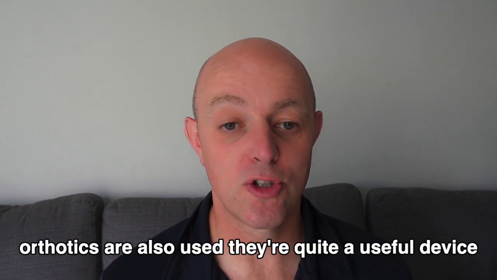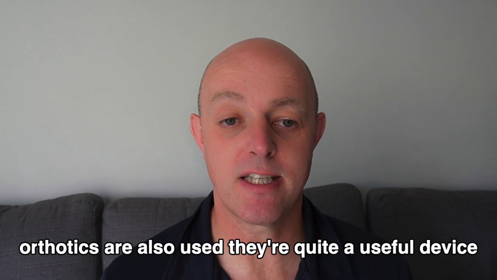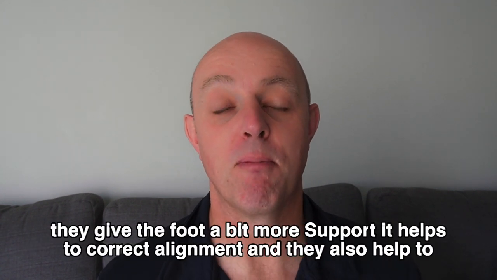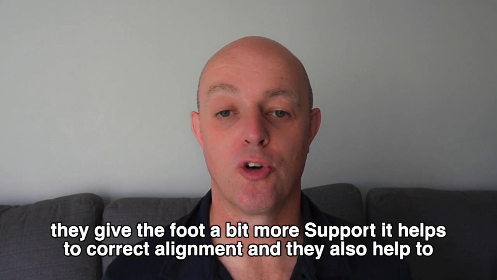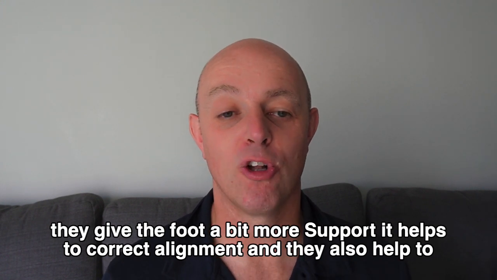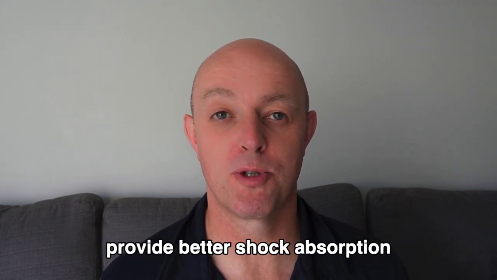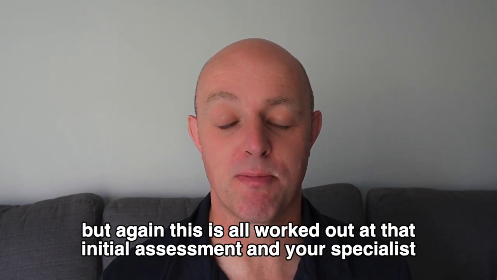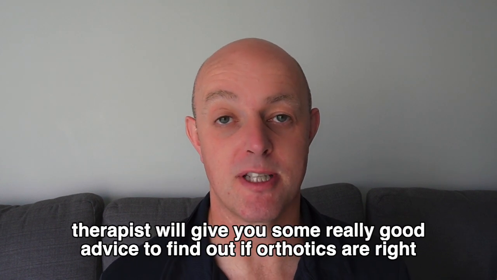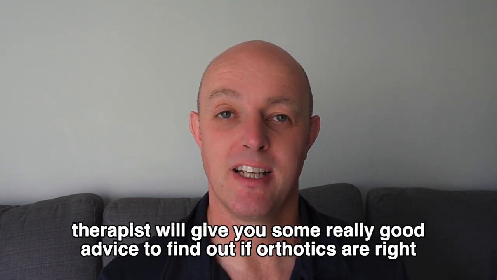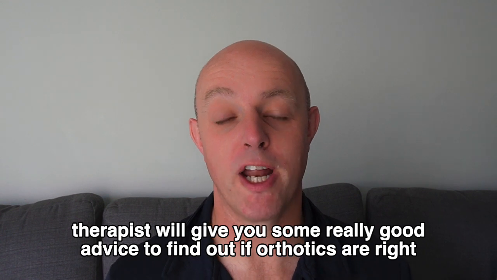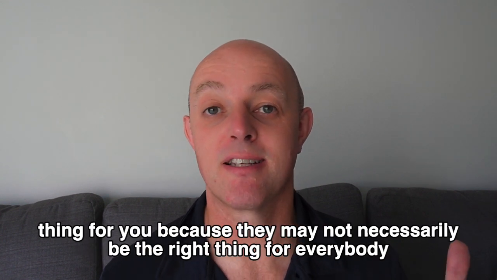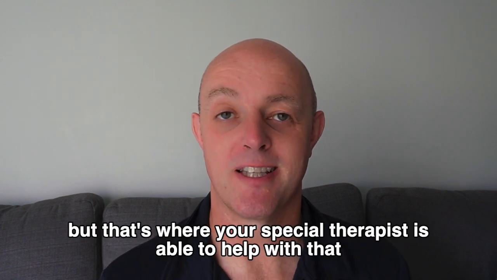Orthotics are also used. They're quite a useful device. They give the foot a bit more support. It helps to correct alignment, and they also help to provide better shock absorption. But again, this is all worked out at that initial assessment, and your specialist therapist is able to give you some really good advice to find out if orthotics are the right thing for you, because they may not necessarily be the right thing for everybody. But that's where your specialist therapist is able to help with that.